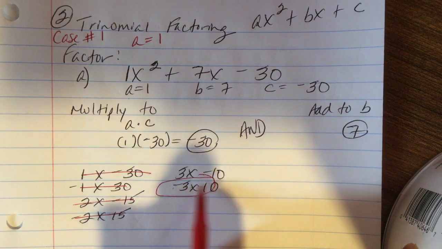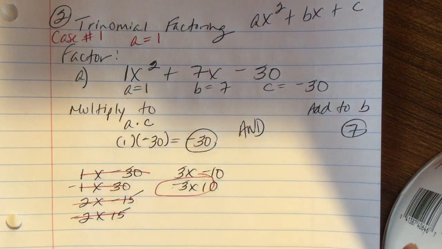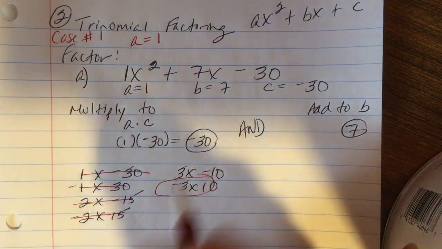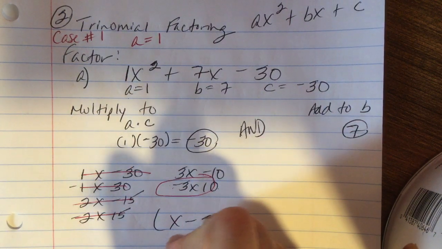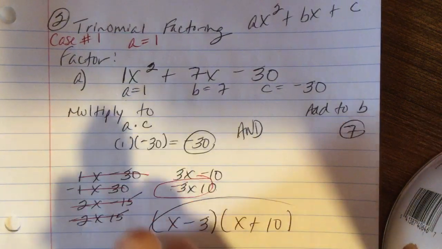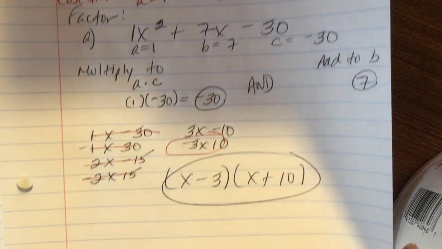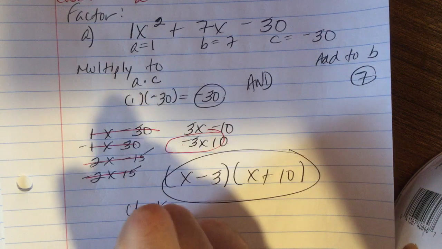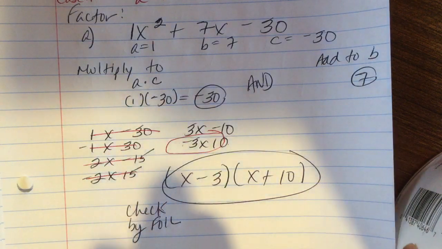We're going to use negative 3 and positive 10, which means that our factors have to be x minus 3 and x plus 10. Those need to be the factors. And we can check by foiling, double distributing.